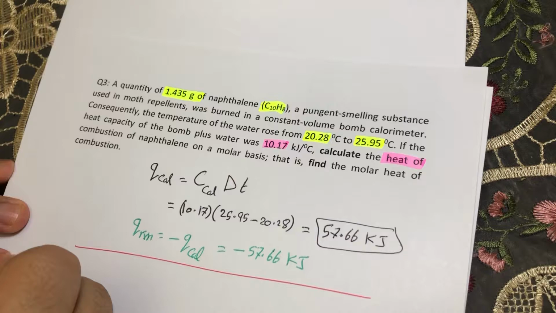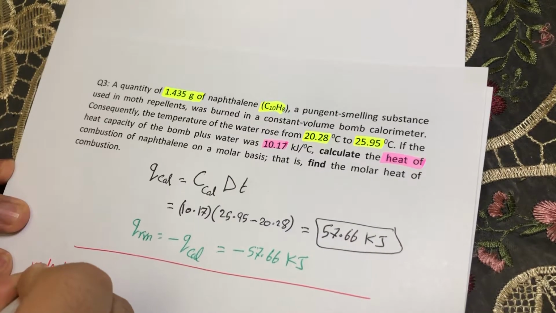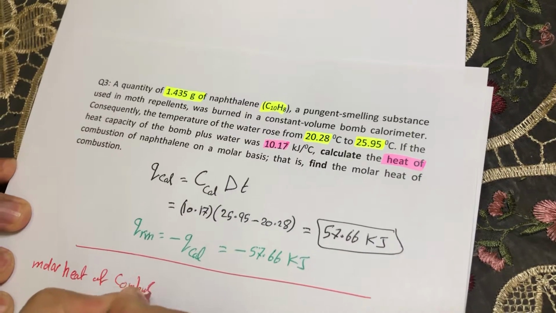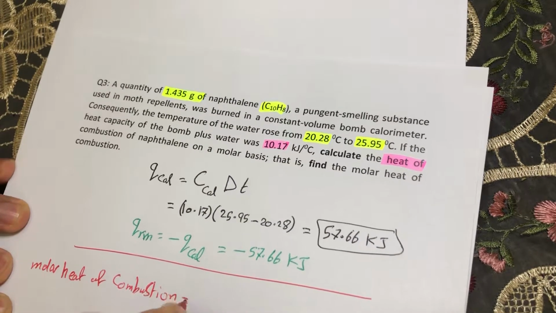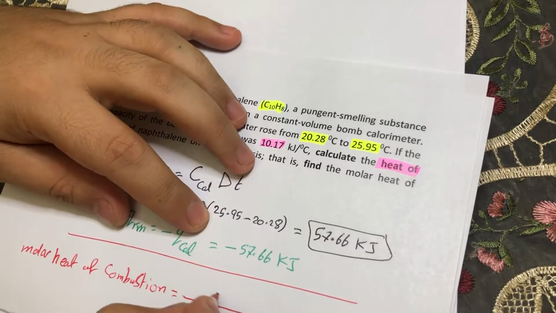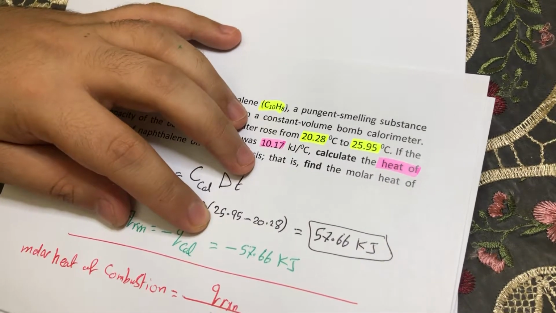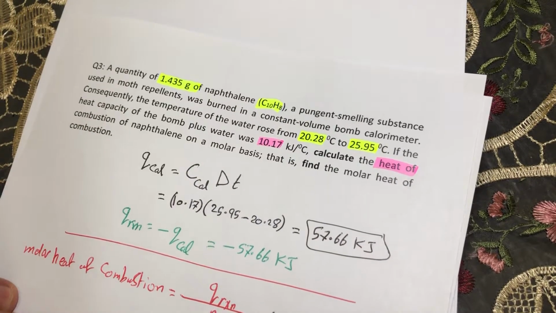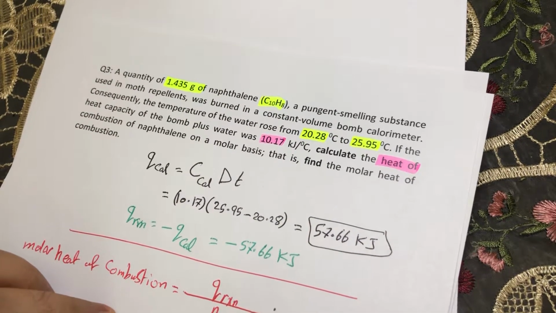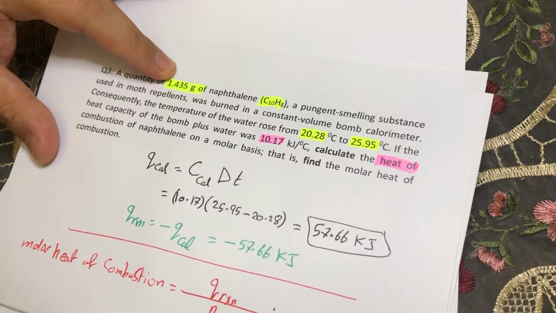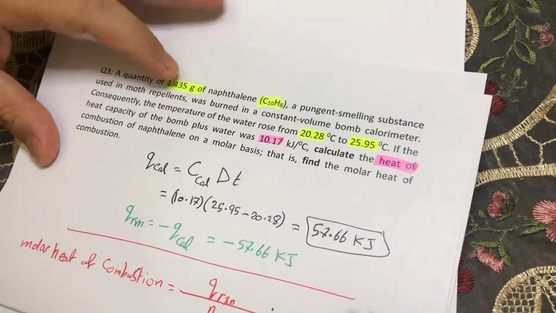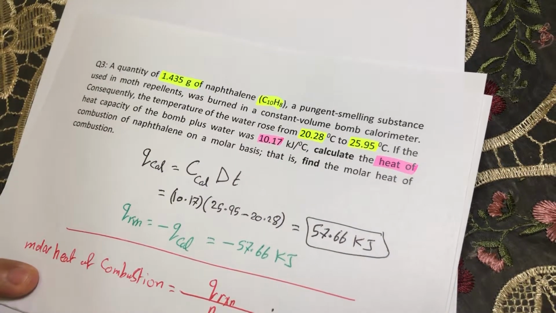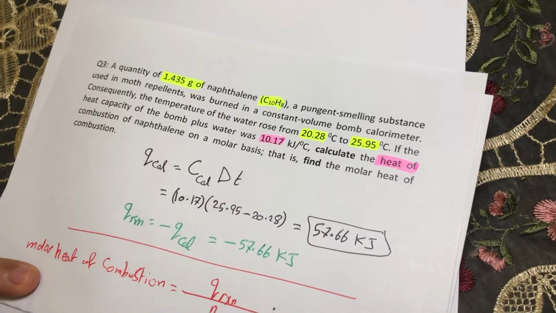We should calculate the molar heat of combustion. It's equal to Q reaction over number of moles. And the number of moles for naphthalene is mass over the molar mass, which is 128.2.